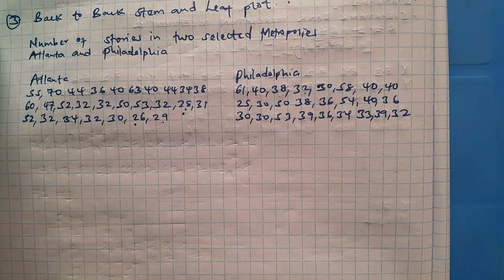Now, you can use a back-to-back stem and leaf plot to compare these variables, the stories in Atlanta and Philadelphia. In constructing a back-to-back stem and leaf plot, you will have a stem that is shared by the leaves in both Atlanta and Philadelphia.